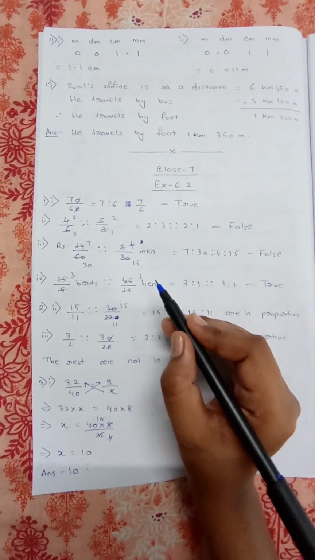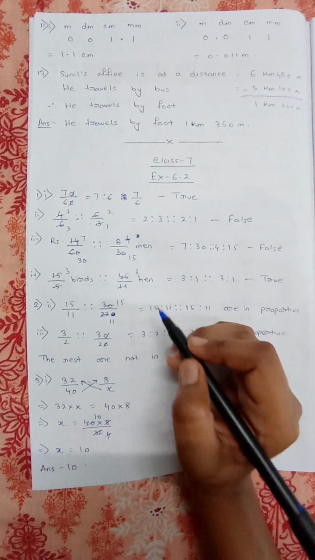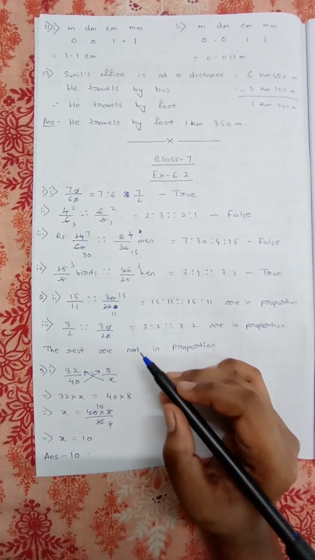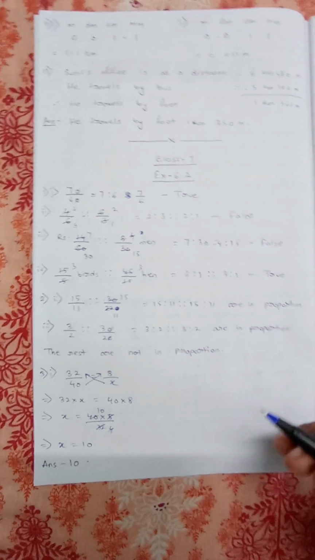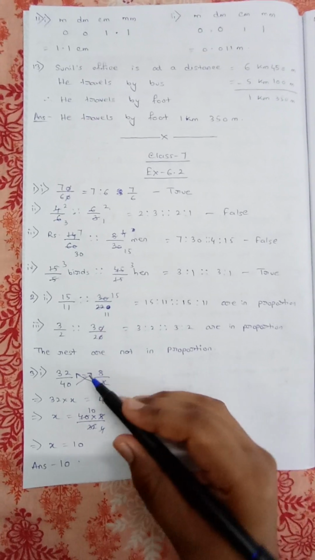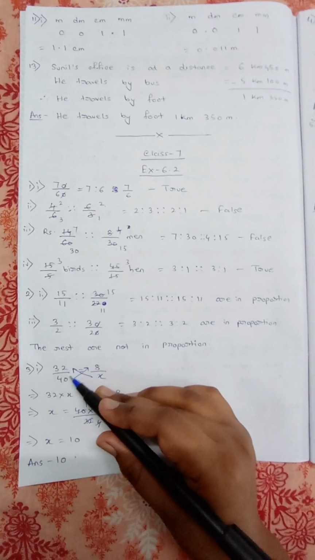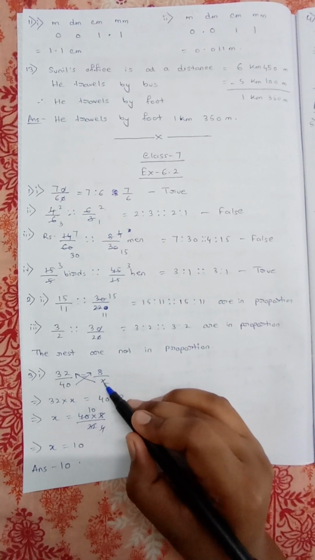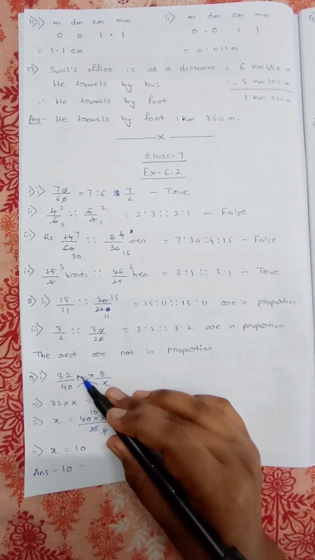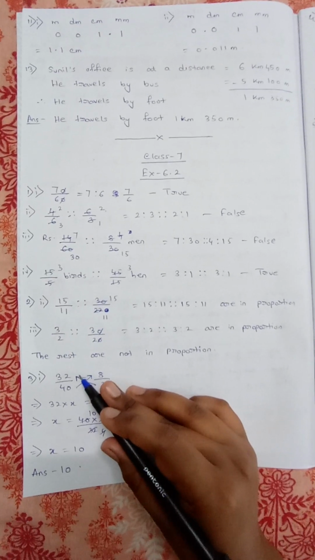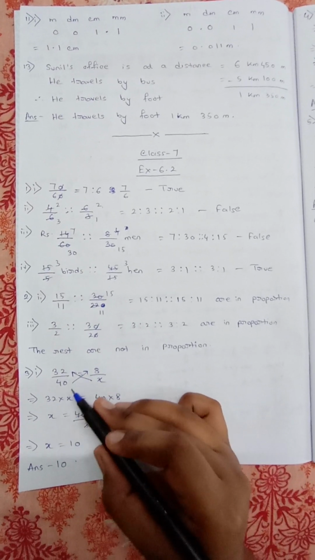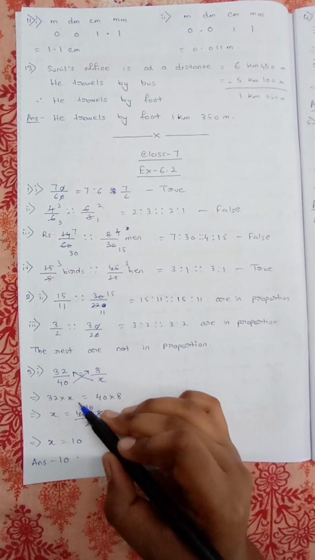See in number 3, find the value of x. 32 is to 40 is proportionate to 8 is to x. First you have to write like this, 32 by 40 equals 8 by x, and then do cross multiplication. That means 32 multiplied by x equals 8 multiplied by 40.